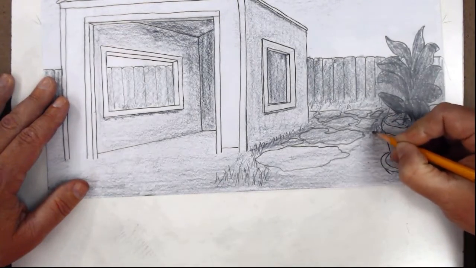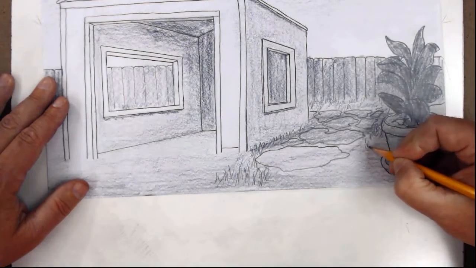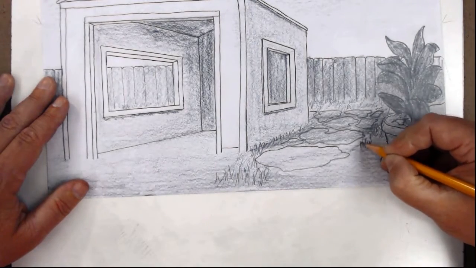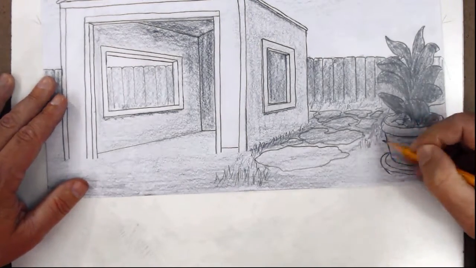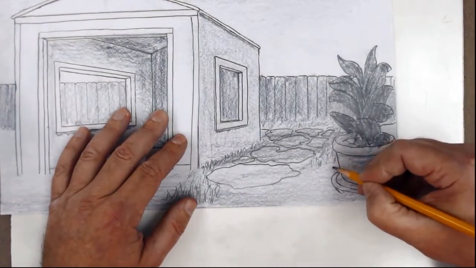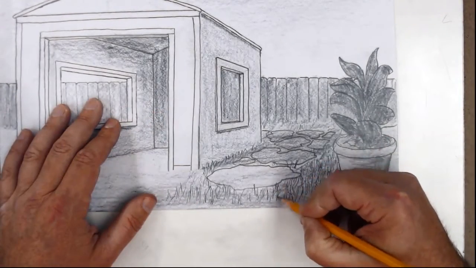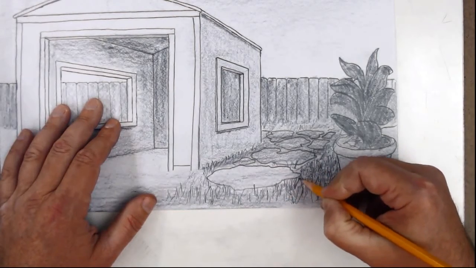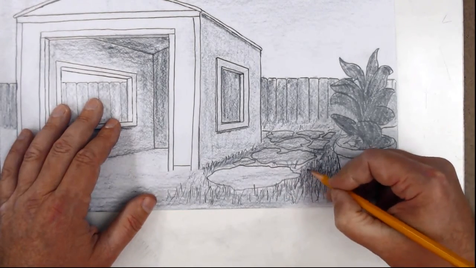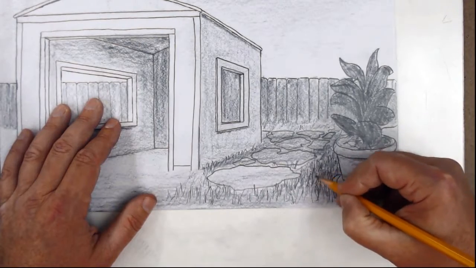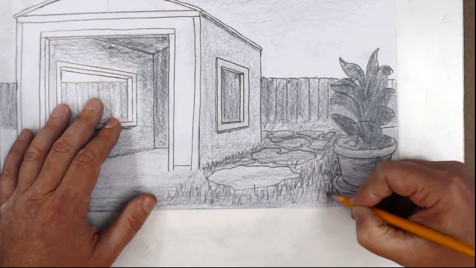And once again, am I drawing every individual blade of grass? No, I might here or there. But what you really should learn is the power of the scribble. And some places I'm naturally pushing down darker. In some places I'm leaving more medium, and some places a little bit more light.